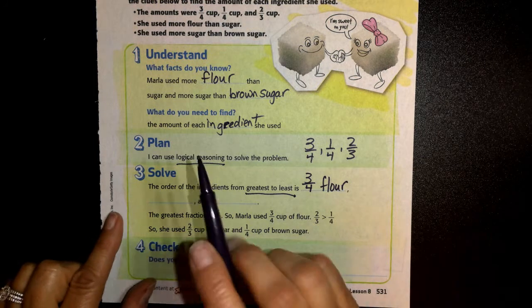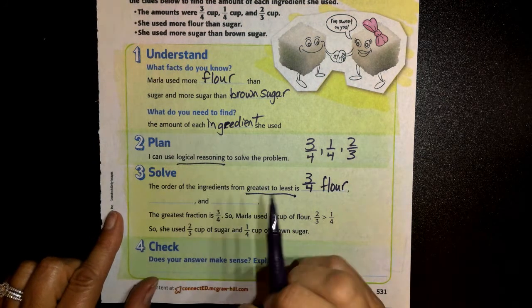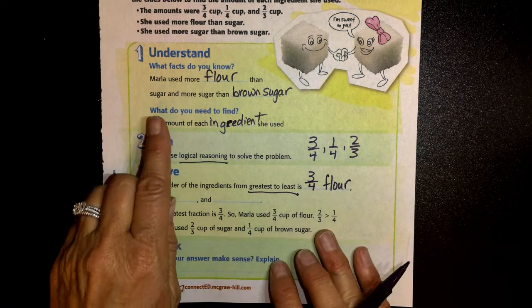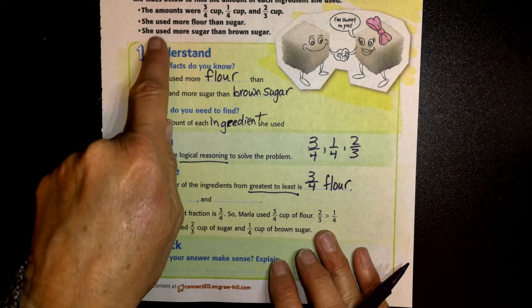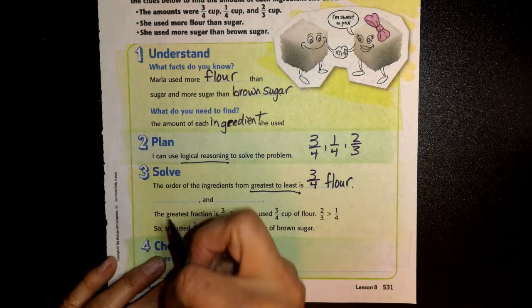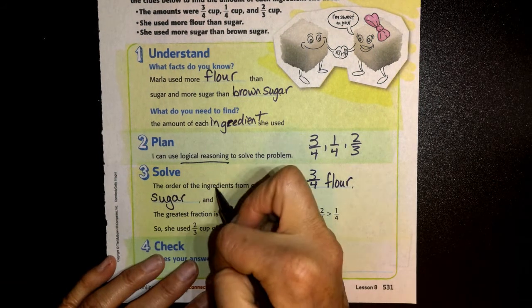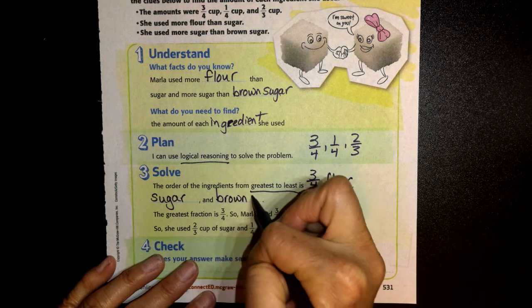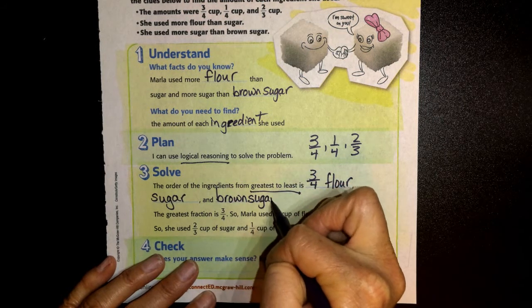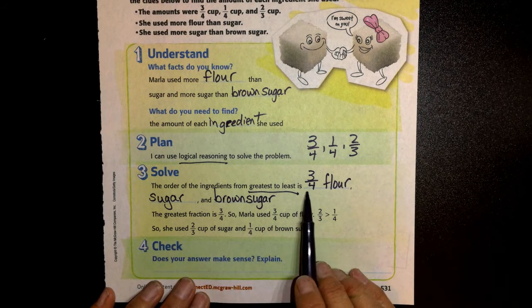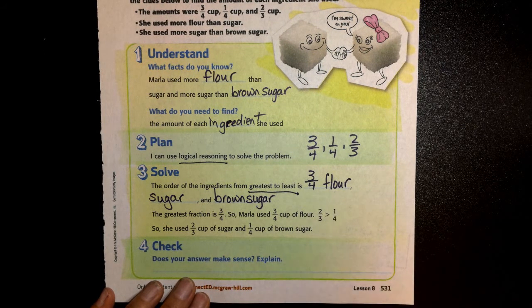And then the next one that she used, well, I know that it's between sugar and brown sugar, and it says that she used more sugar than brown sugar. So the sugar is going to be here, and brown sugar is going to be the least amount of ingredient. So the greatest fraction is 3/4. That's the flour. We know that.